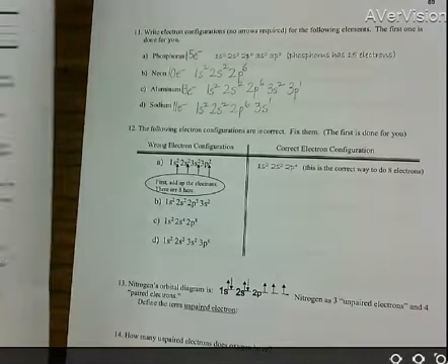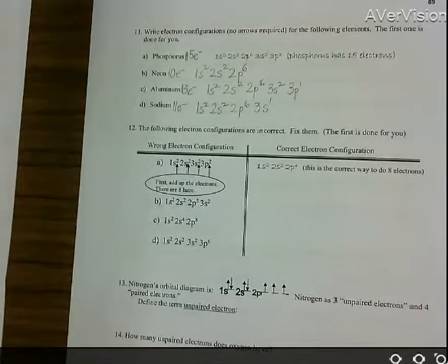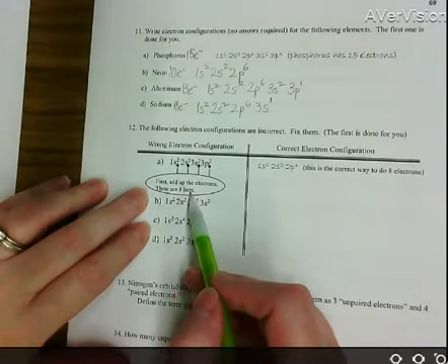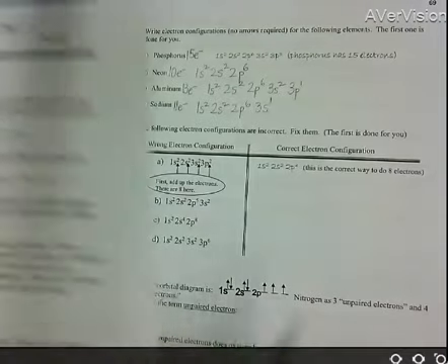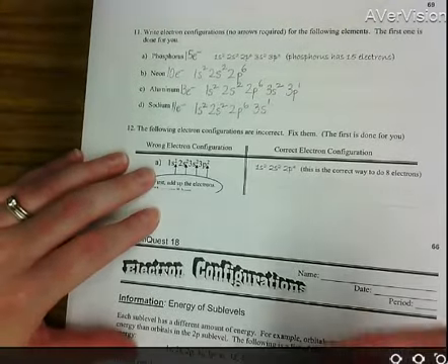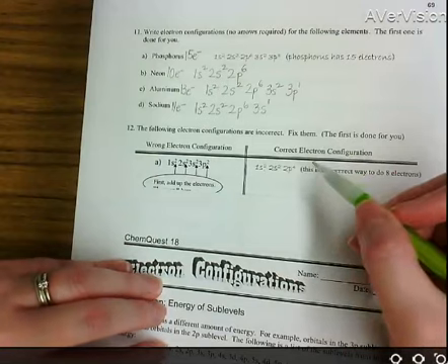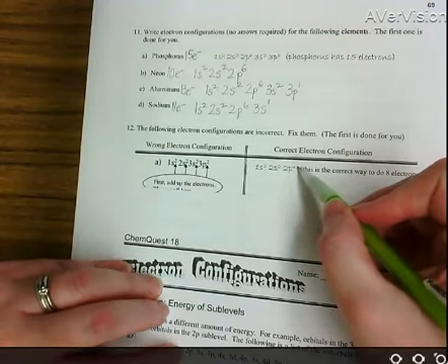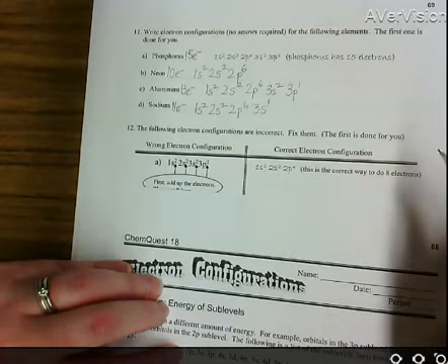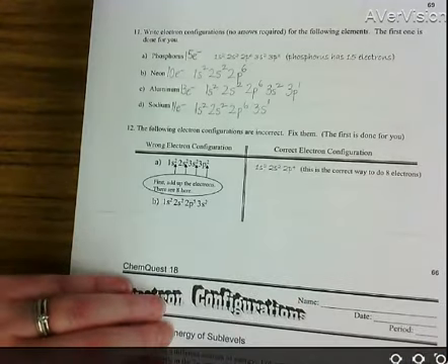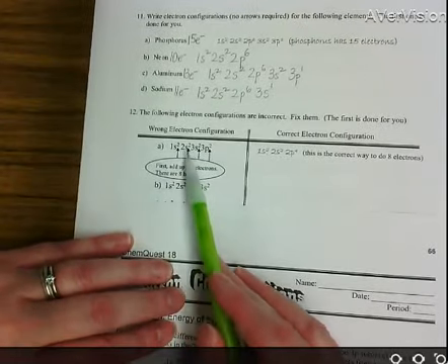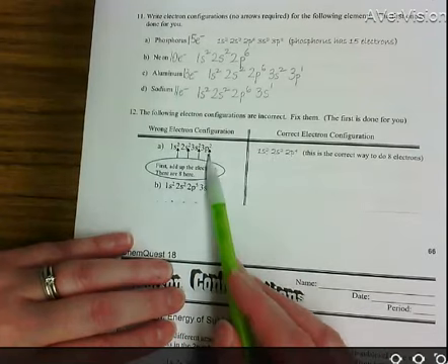Number 12. The following electron configurations are incorrect. Fix them. The first one is done for you. So it's telling you here, first add up the electrons, and there are 8. So this should have 8 electrons. So again, I start out with my 1s that can hold 2, my 2s that can hold 2, that's 4. So I get my 2p, and I only need 4 more. So what was wrong here was they didn't have their 2p in there.